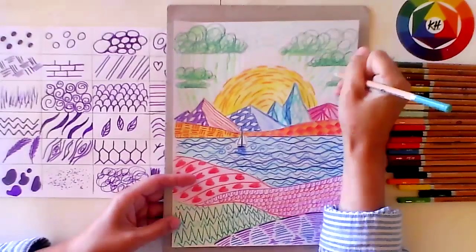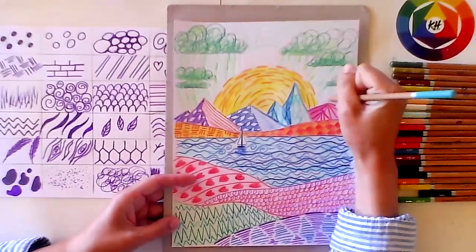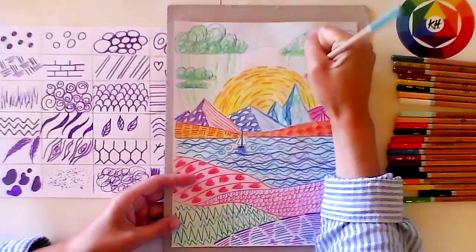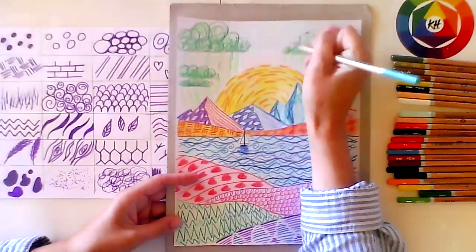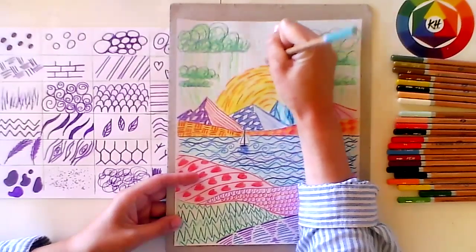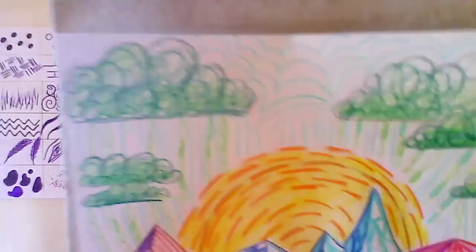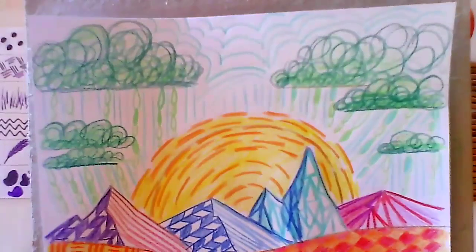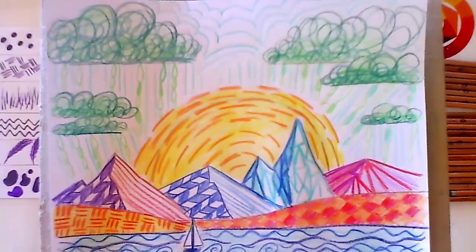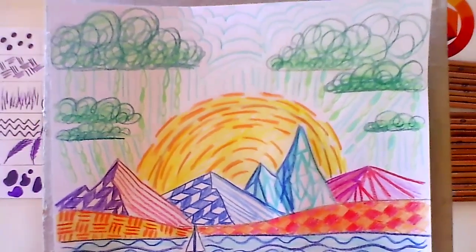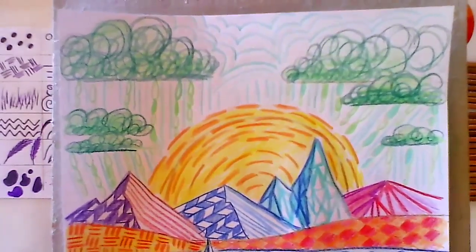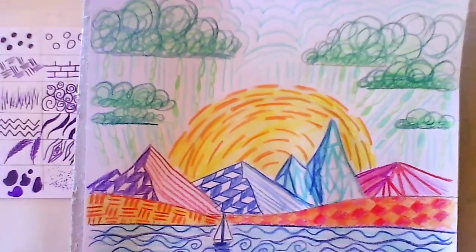And then it helps me quickly fill in the space, so it helps not overdoing, but still filling the space and keeping it more in the background.